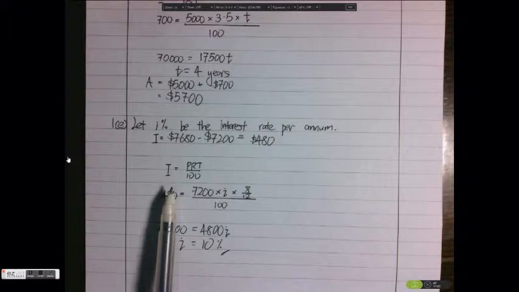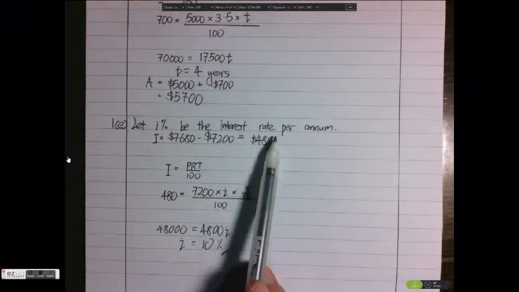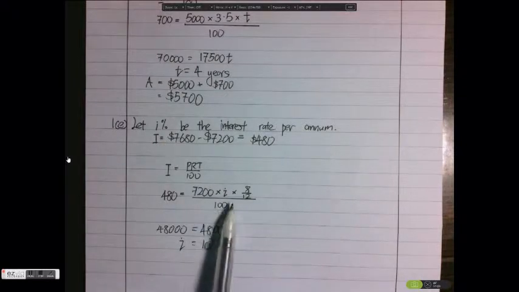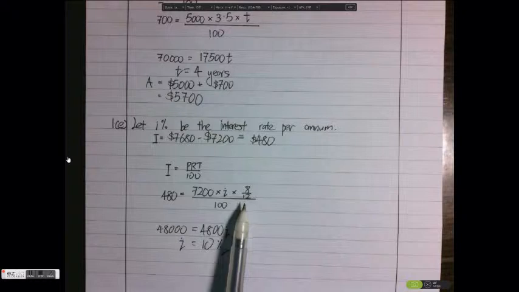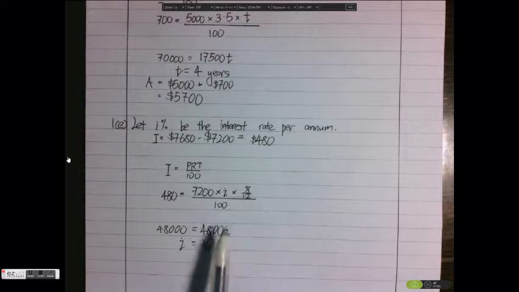Plug into the formula, I equals PRT over 100. 480 equals P times R, which as we defined is I%, times T. Again, similar to 1b, I've converted the time into number of years. 8 months divided by 12 gives you 2/3 of a year, over 100.